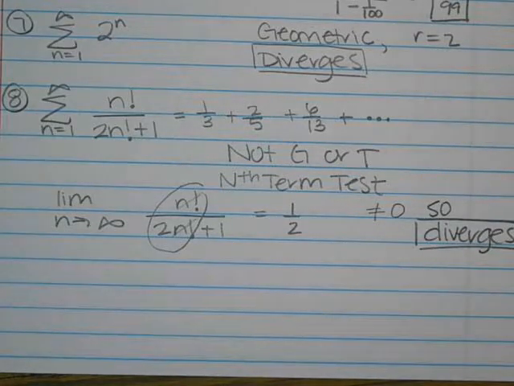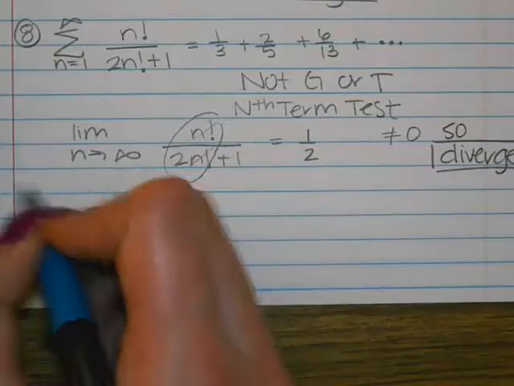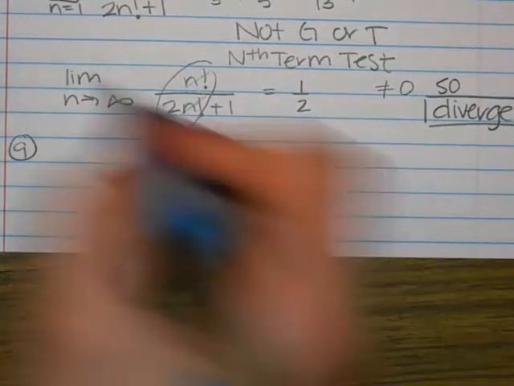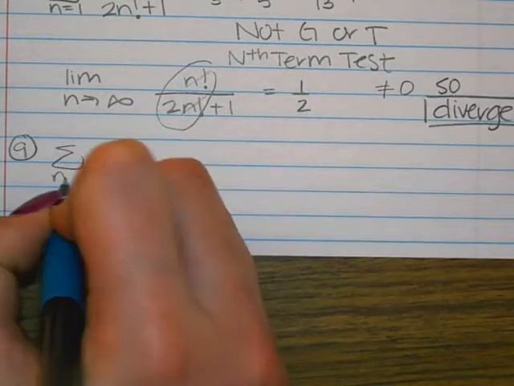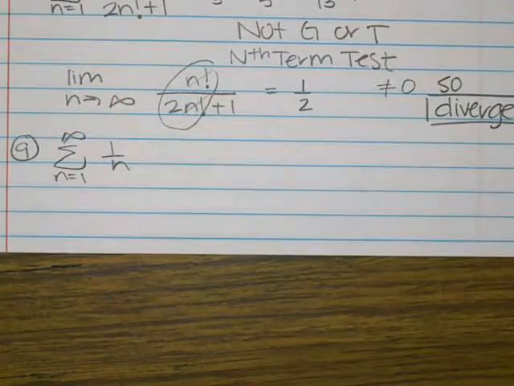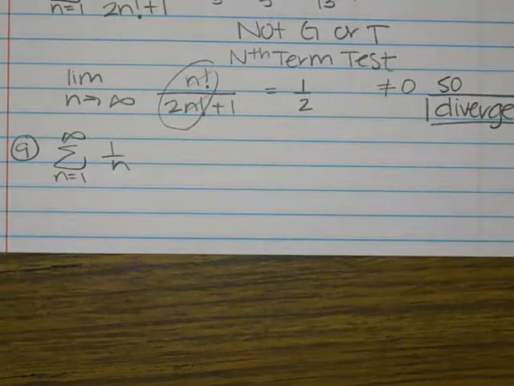All right, example number 9. We got 10, so we got 2 more. Example 9: the sum from 1 to infinity of 1 over n. What do you think?